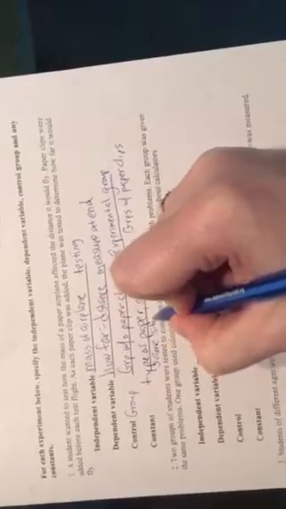A constant is something that has to stay the same. So the type of paper that you use to make the paper airplane has to be the same. The size of each paper airplane needs to be the same. I would even say the same student has to throw the paper airplane every time. Otherwise, it could change it. So that's it for independent, dependent variable. We're going to go to the next problem.